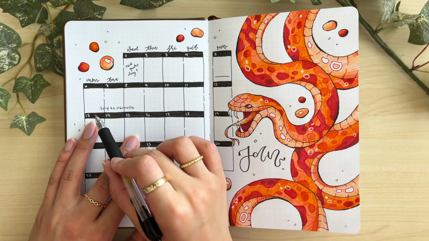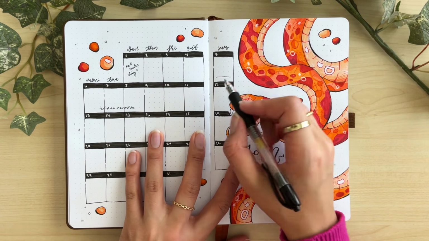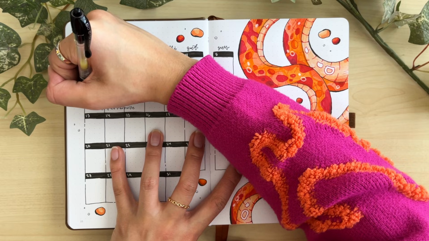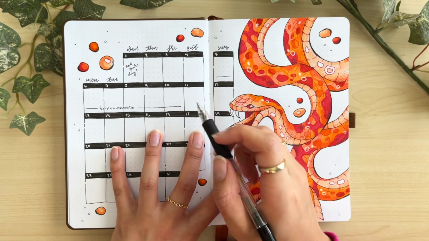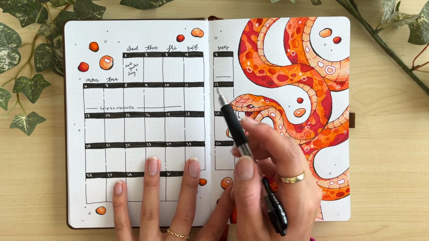Whenever I have something that spans over multiple days, like my trip to Nashville, I like to draw these horizontal lines at the bottom of the calendar boxes just to indicate that the trip is a little longer than just one single day. It spans over the course of multiple days.